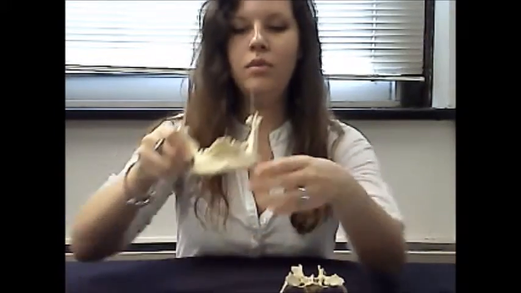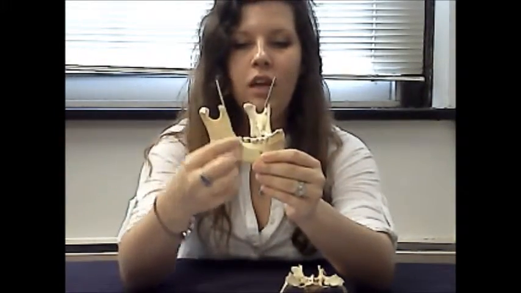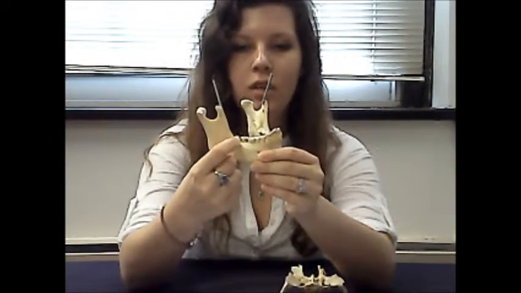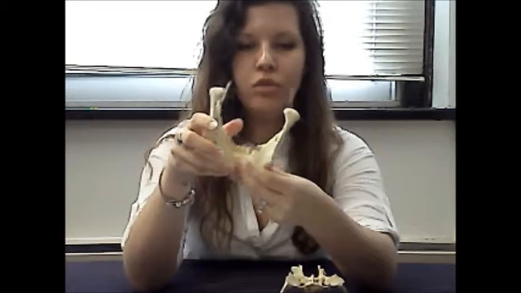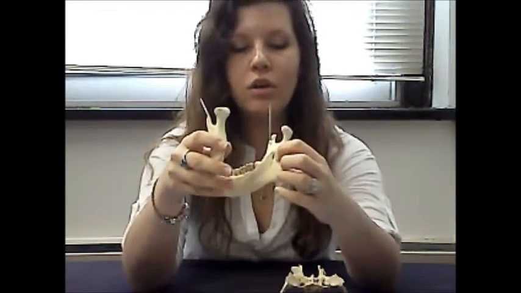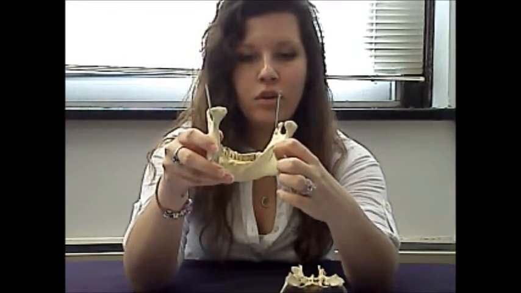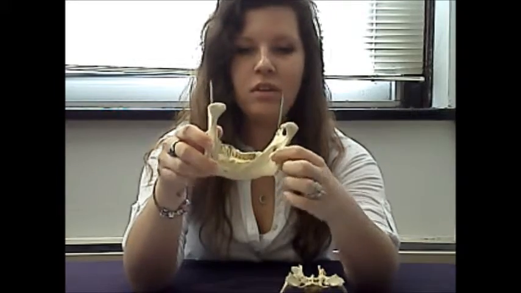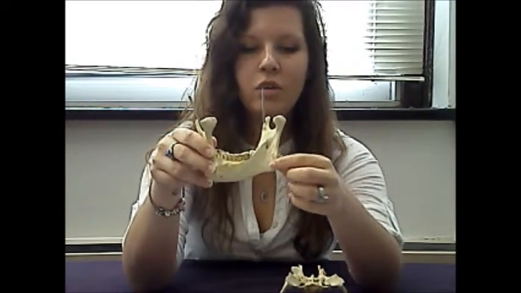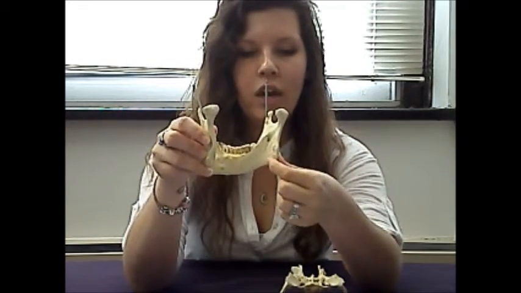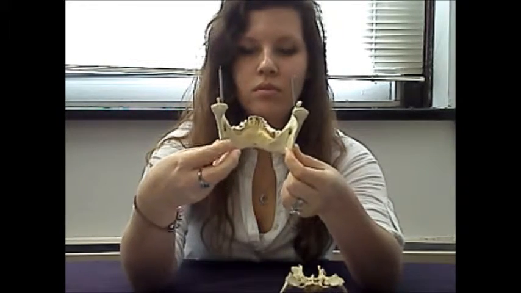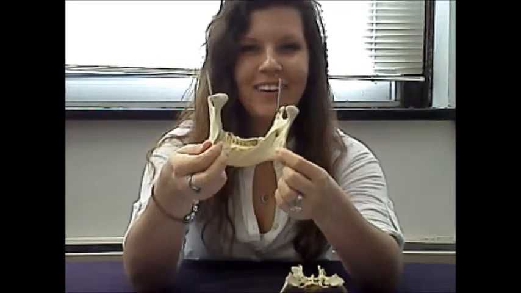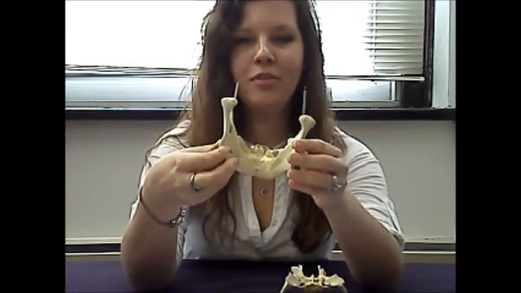On the mandible, we have the oblique line, which is right here. The myohyaloid groove is located just below the mandibular foramen. It's very faint. And the pterygoid tuberosities are located right here on the mandible. It's very rough.